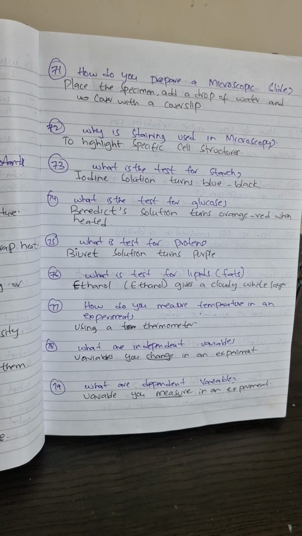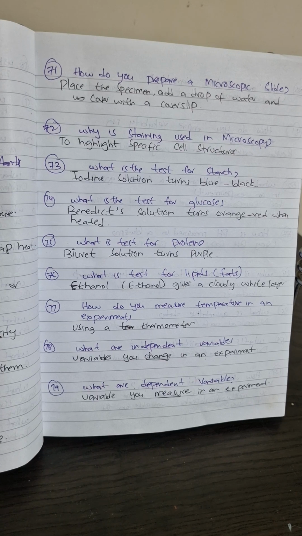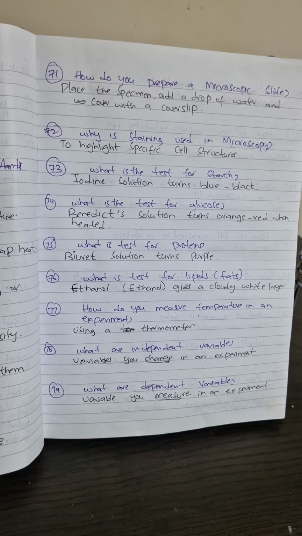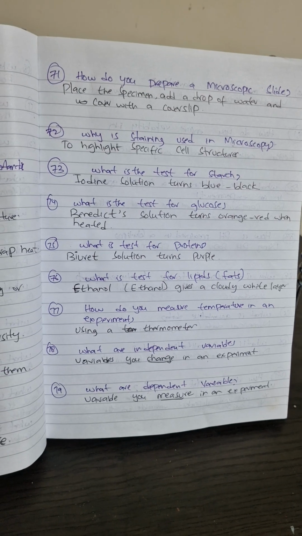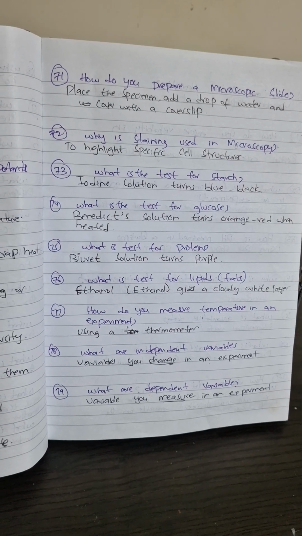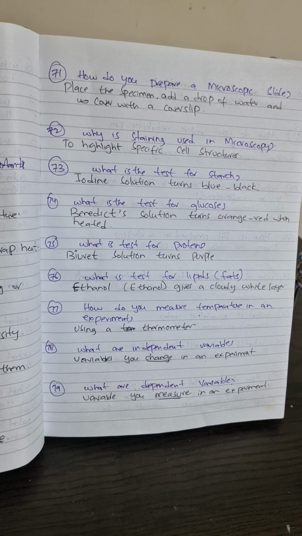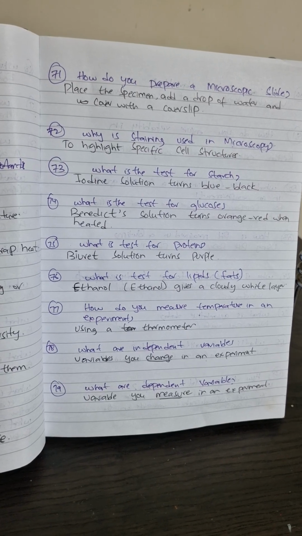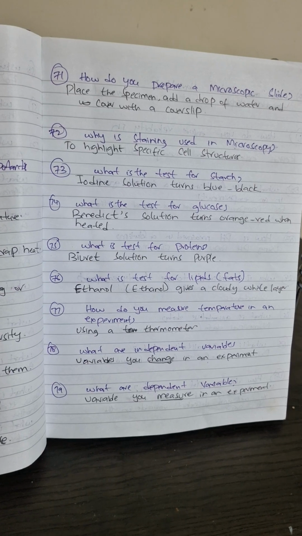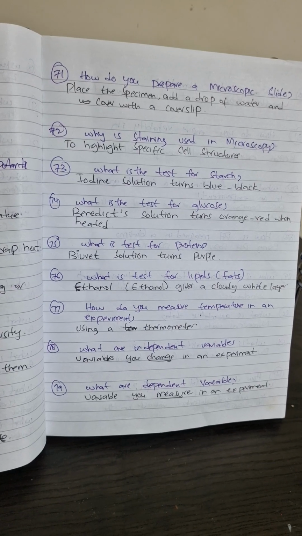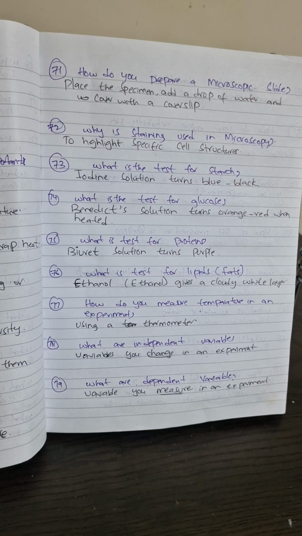So let me conclude this. If we want to test for starch, iodine solution turns blue-black. For glucose, we use Benedict's, B-E-N-E-D-I-C-T-S. I repeat, B-E-N-E-D-I-C-T-S solution turns orange-red when heated.